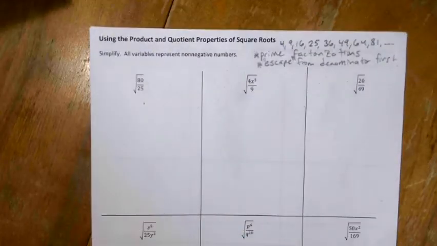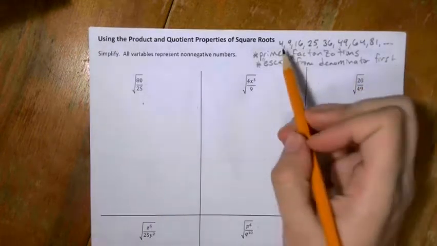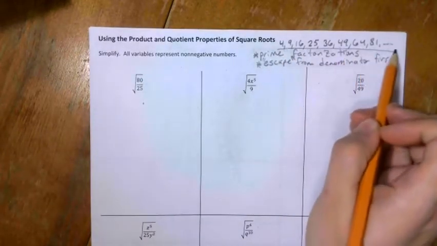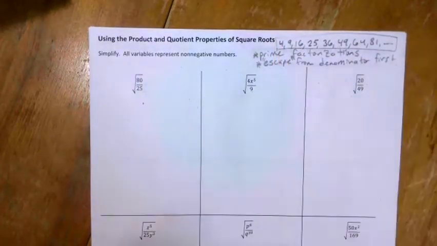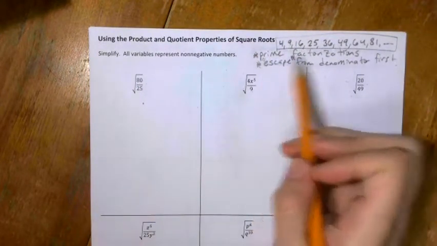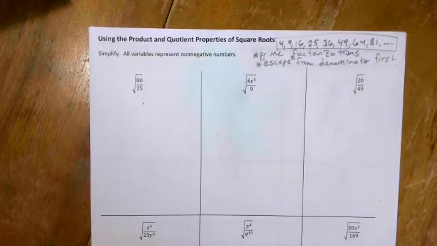And we flip over to page 4. So we want to use the product and quotient properties of square roots to simplify the following. Don't forget your square roots. Right here are your squares, I should say, right? Those are all nice squares. First thing you want to do is make sure you write out the prime factorizations, and if you can, make sure that everyone escapes from the denominator first, so that you don't have anyone left behind.